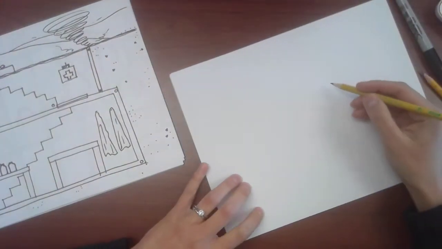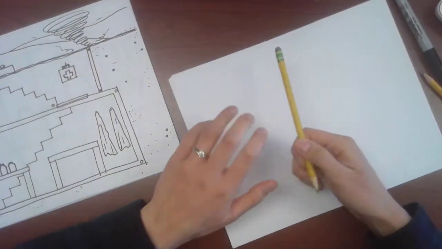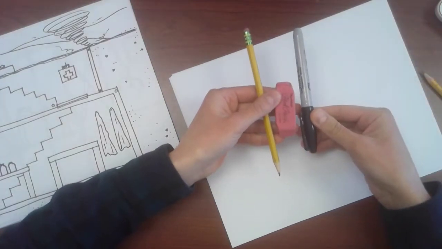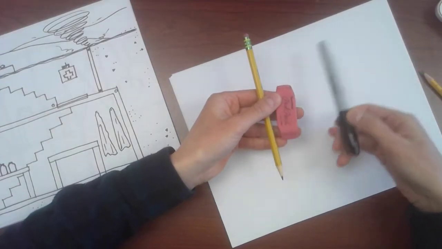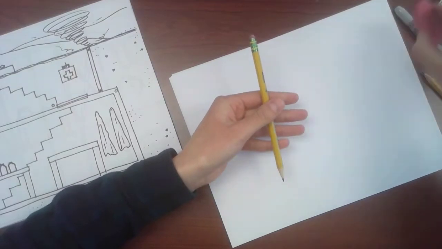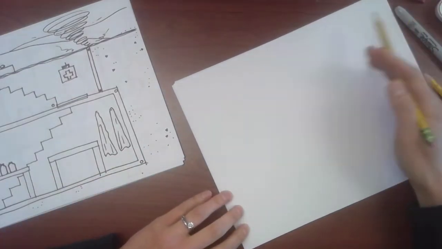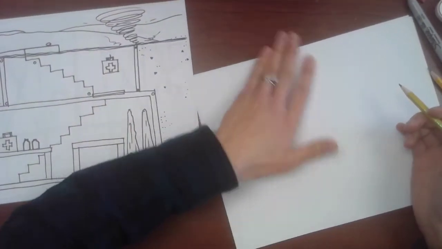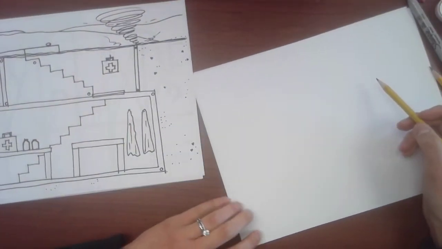And all I have is paper, my pencil, an eraser, and a Sharpie. You will need these 4 things for your final artwork. But what I'm going to be doing right now is mostly just showing you. It's not supposed to be a final artwork. It's just to help you guys out.